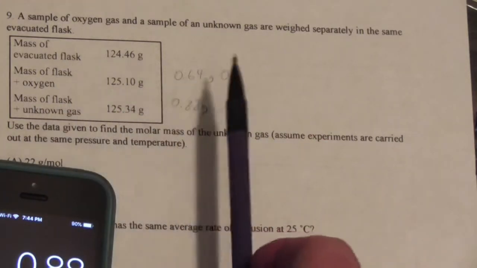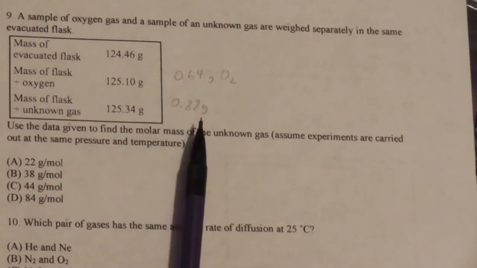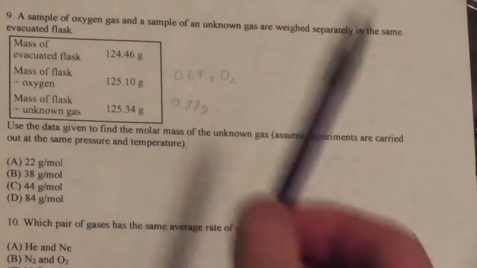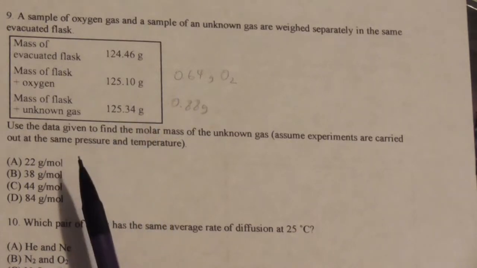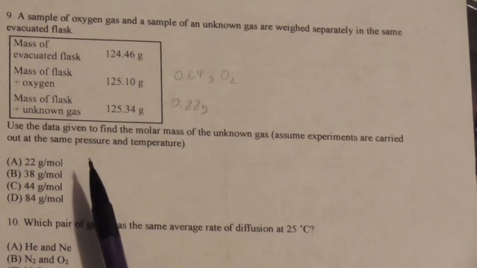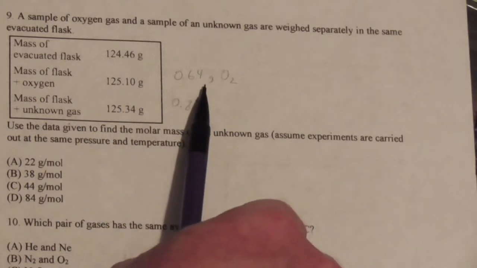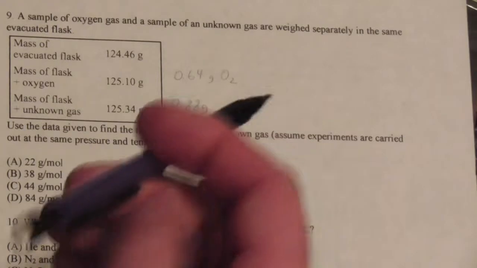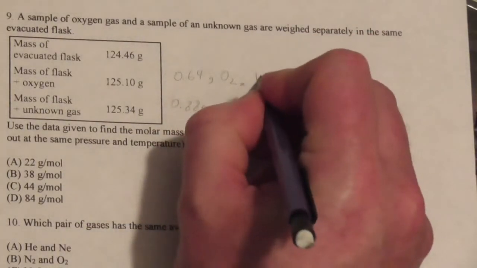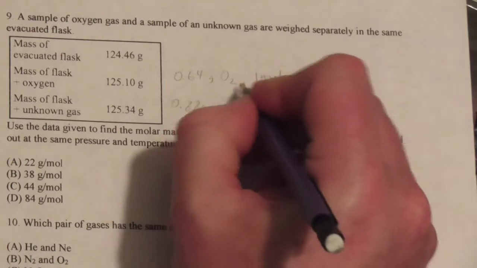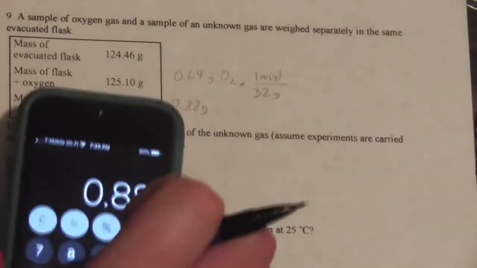Any amount of gas, the number of moles, this is Avogadro's law, the number of moles of any gas are going to occupy the same amount of volume at the same pressure and temperature. So if I find out how many moles of oxygen I have, I automatically know how many moles of this other unknown gas that I have. So what would I do? I would change grams to moles, and don't forget, instead of 16, it's 32 grams.